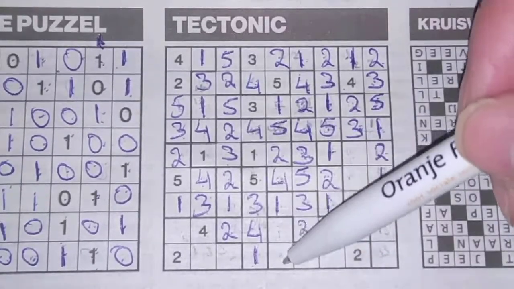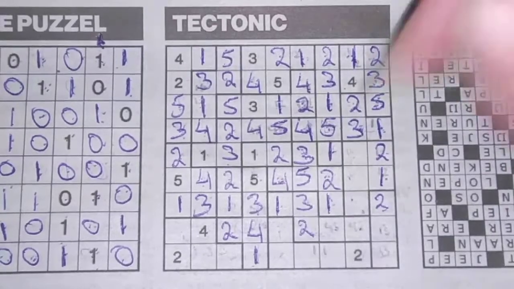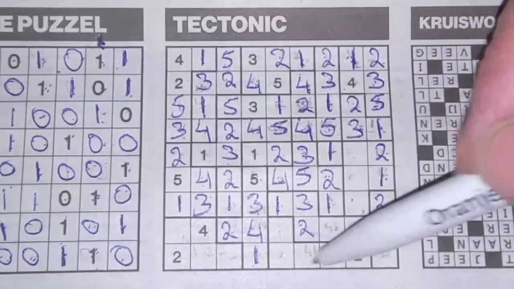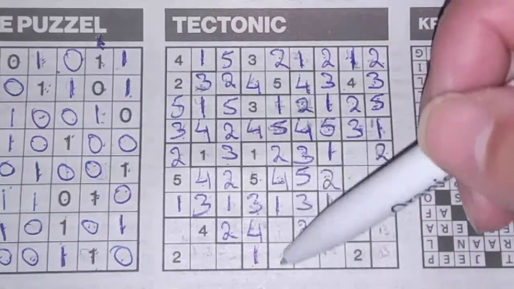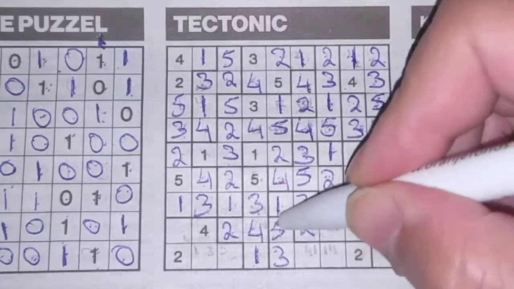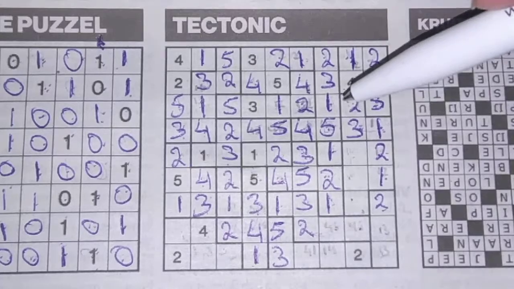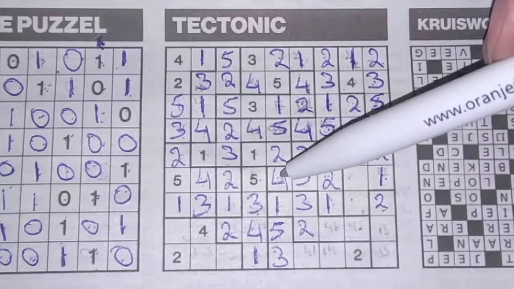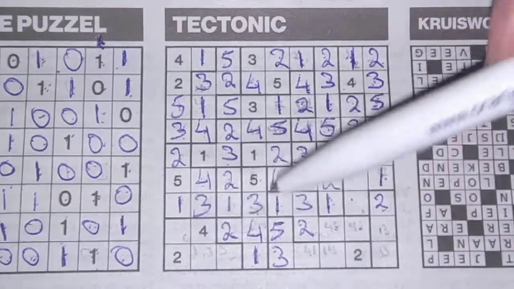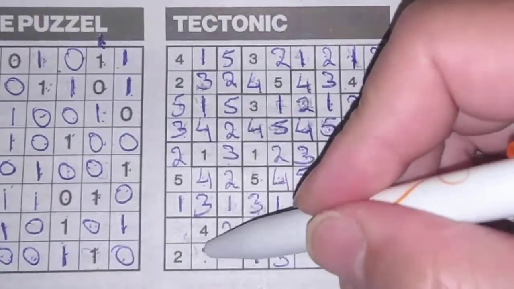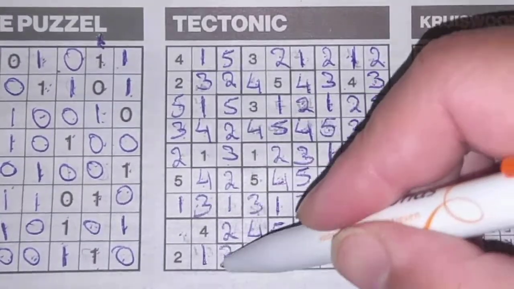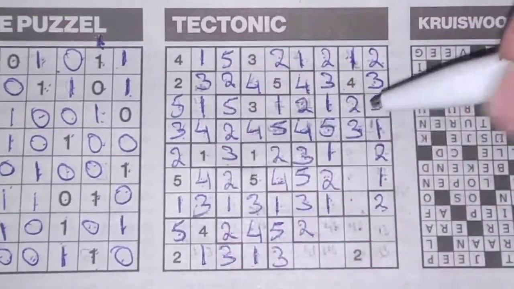That means these 2 boxes cannot be a 4. It should be a pair here with the 1. The other 2 numbers are the 3 and the 5. We have a 3 here, so no 3 there. 3 should be here, and the 5 goes there. We have a 1 here, so this cannot be a 1. This cannot be a 1, so 1 box left for the 1 should be there. This cannot be a 3, so this should be the 3. And this should be the 5.